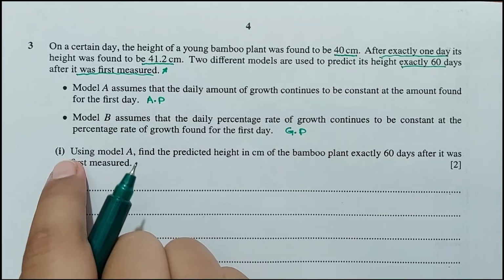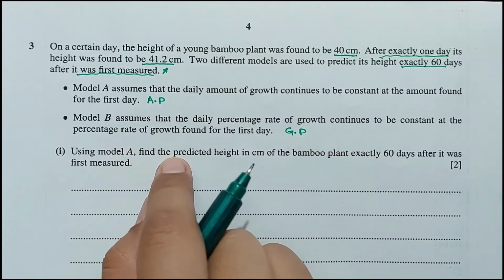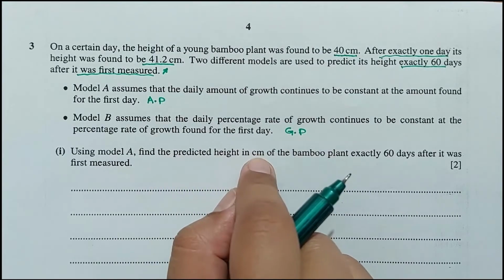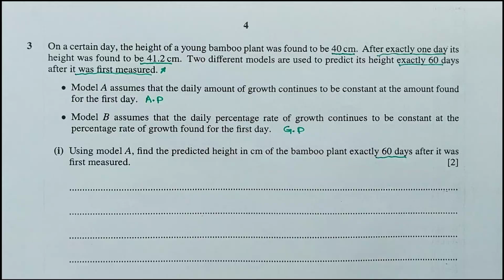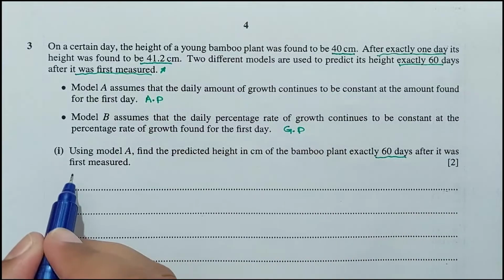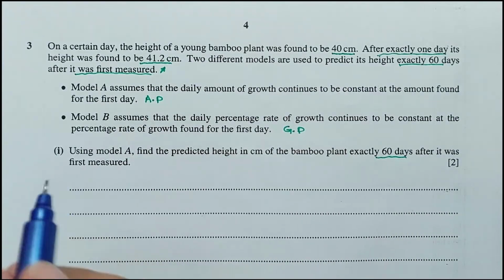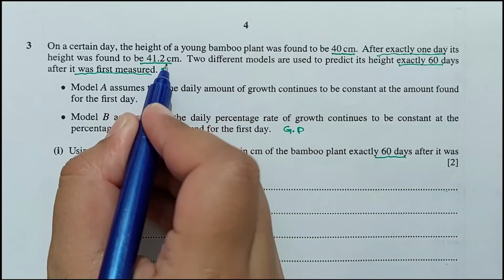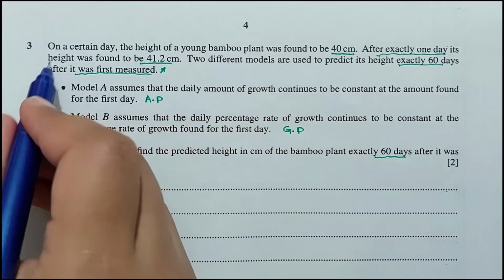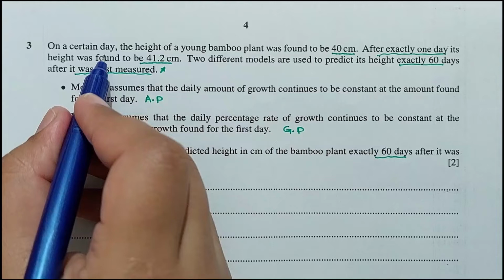Now for part 1, use model A, find the predicted height in centimeter of the bamboo plant exactly 60 days after it was first measured. Okay, I'm repeating it. It was first measured. So the first measurement, exactly one day, the first measurement is 41.2, not 40. 40 is on a certain day they measured the height of that plant.